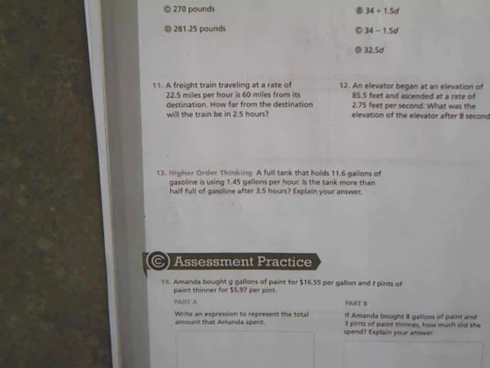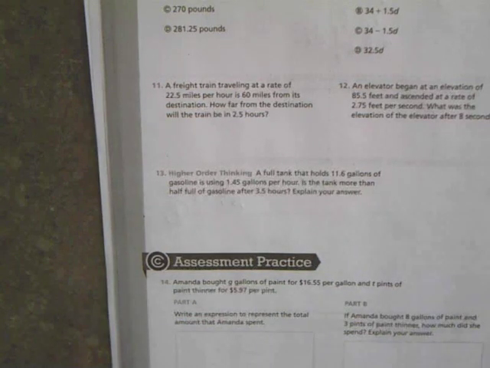That means more than 5.3. So 3.5 times 1.45. That's going to give me a number. I have to decide, am I more than half full? Do I still have higher than 5.3 gallons left? Make sure when you set it up, it's going to be multiple steps. Give me your best attempt.